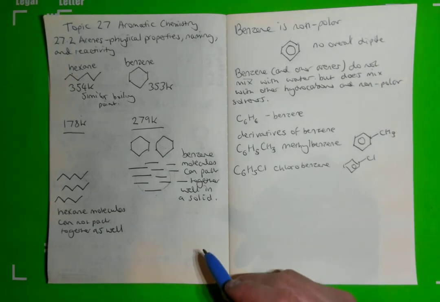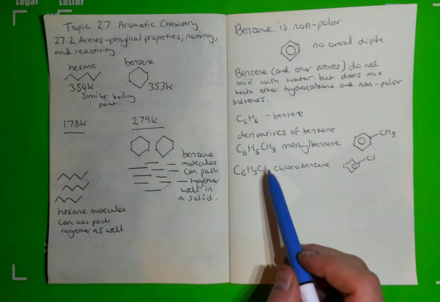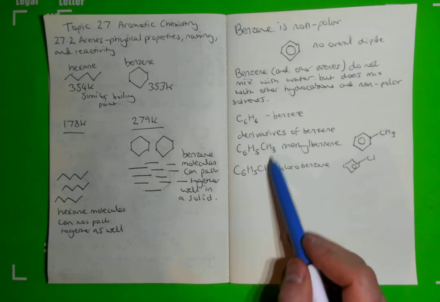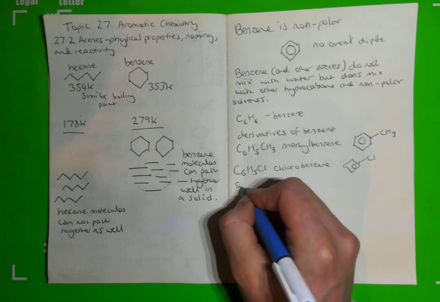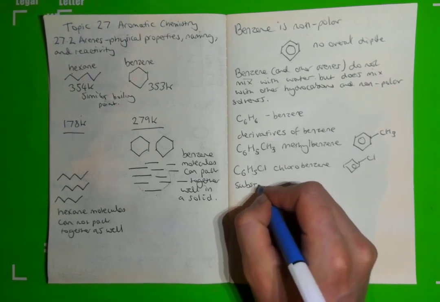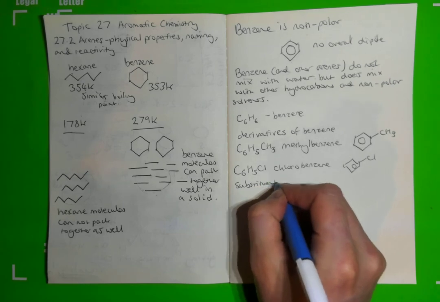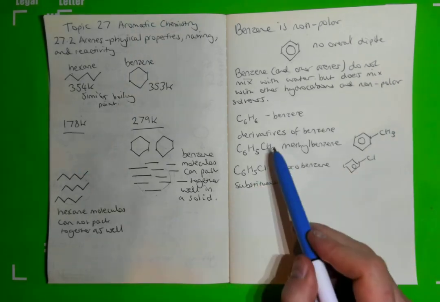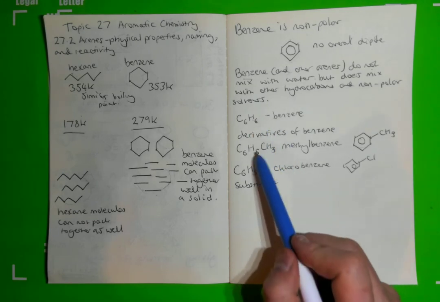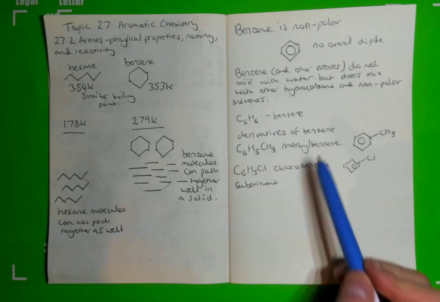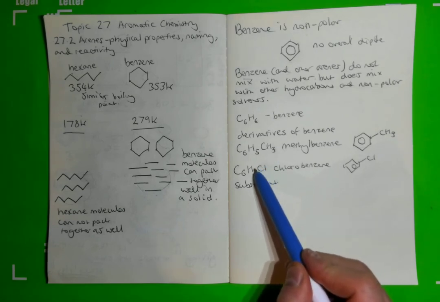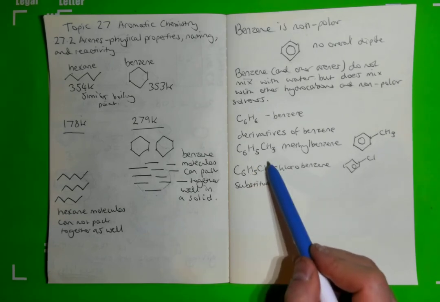And so on. Sometimes there's more than one group or atom. We'll call these groups of atoms that we add a substituent. A substituent is just something that we add to a molecule. So we've got one methyl substituent on a benzene molecule here to make methyl benzene, and one chloro substituent on this benzene molecule to make chlorobenzene.